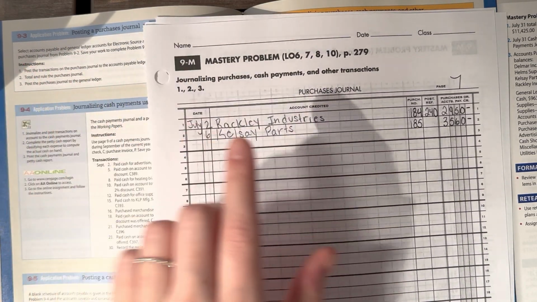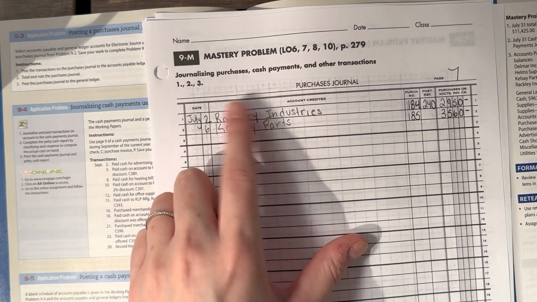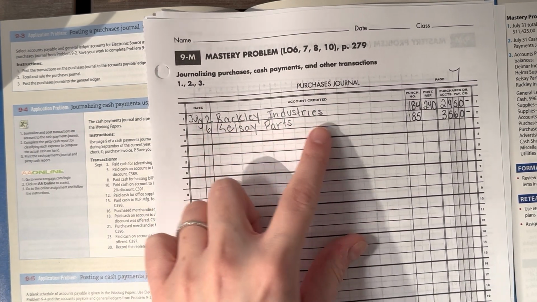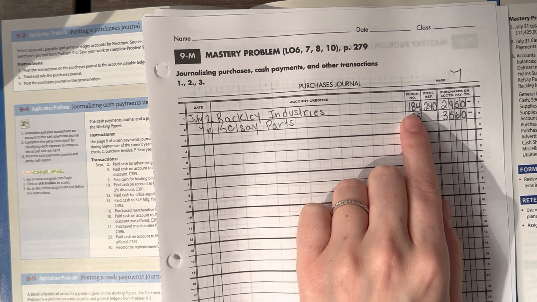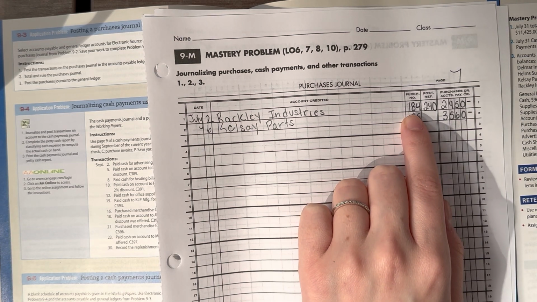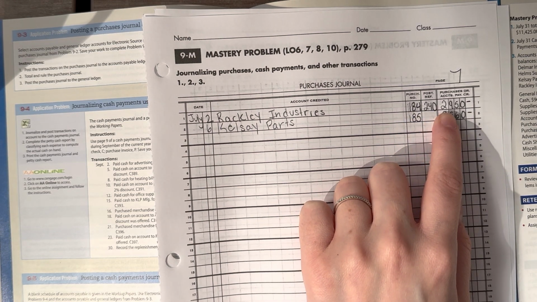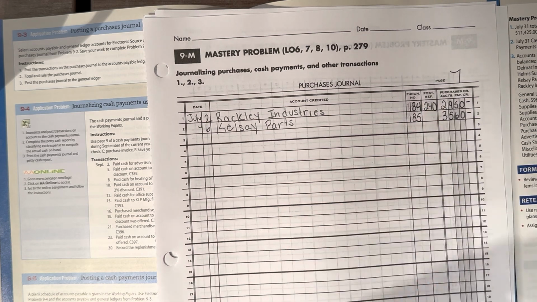This journal should be filled with names. That's it. So we got on July 2nd from Rackley Industries, the purchase number was 184 and the amount was $2,950. Then it said to post the accounts payable to the accounts payable ledger right away.